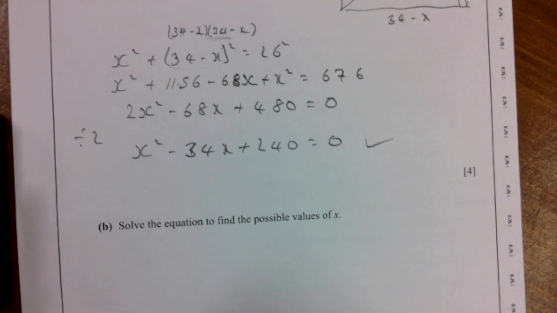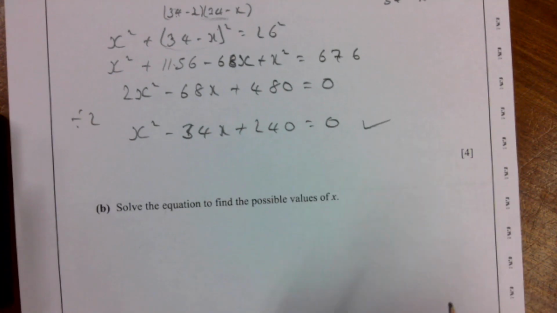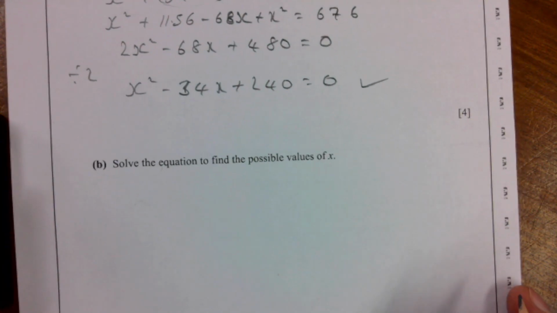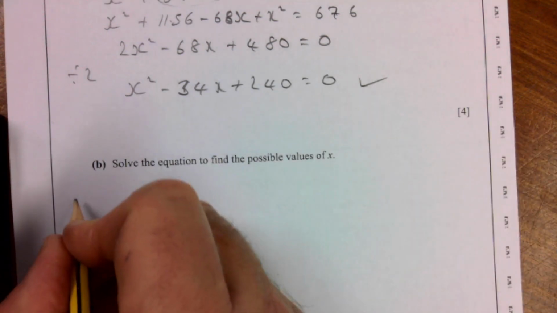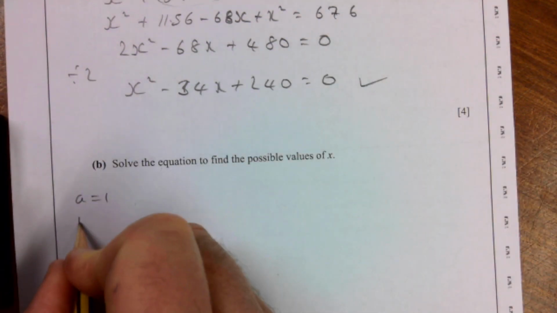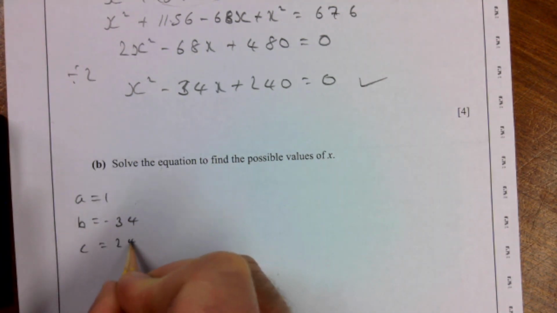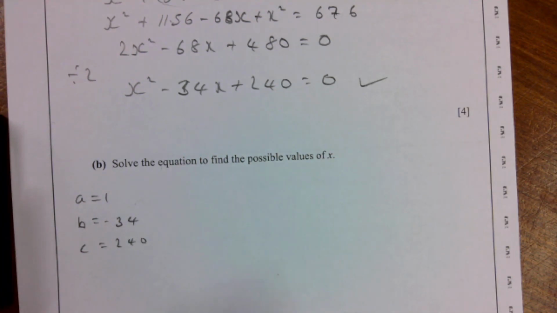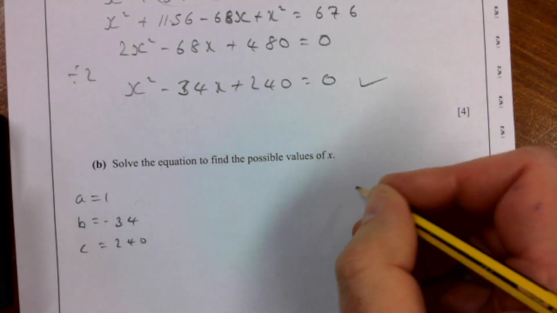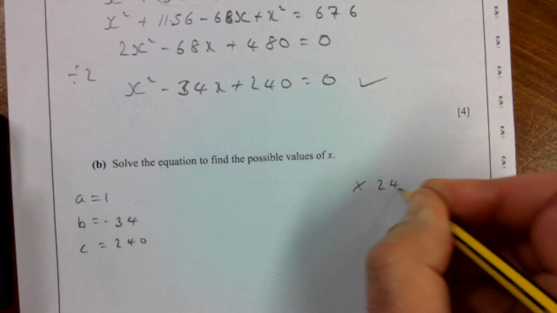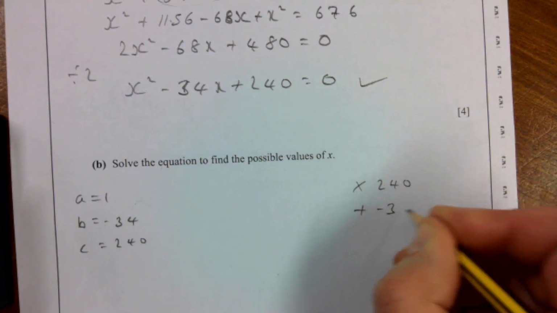Solve the equation to find the possible values of x. You can, of course, do this a couple of different ways. This is a quadratic equation. You could go for a is 1, b is minus 34, and c is 240. Put it into the formula, or you could factorize it. You're looking for two numbers that multiply to give 240 and add to give minus 34.